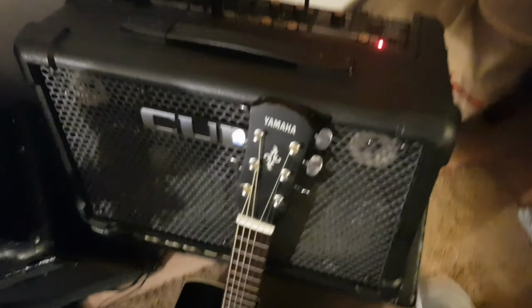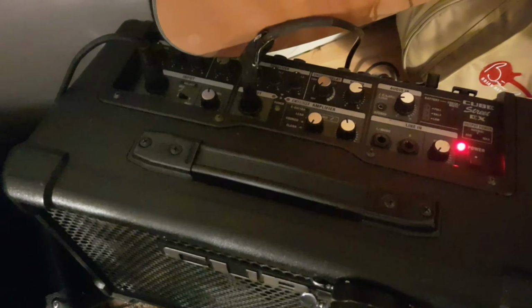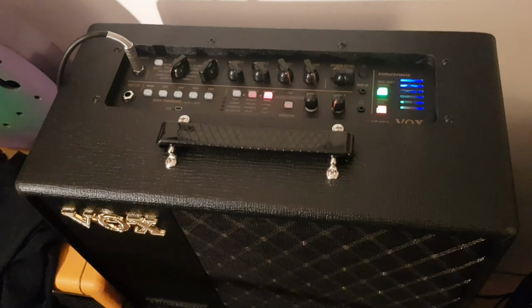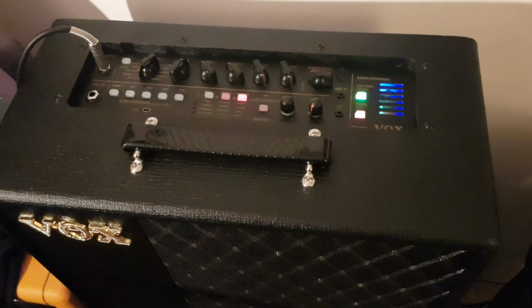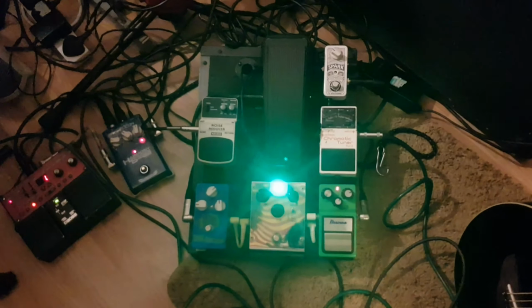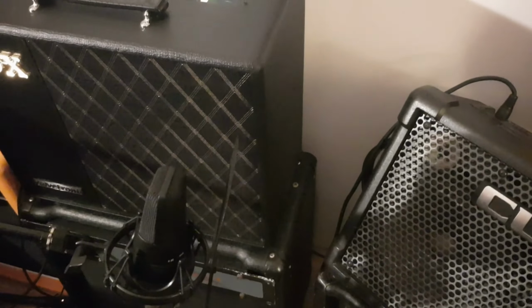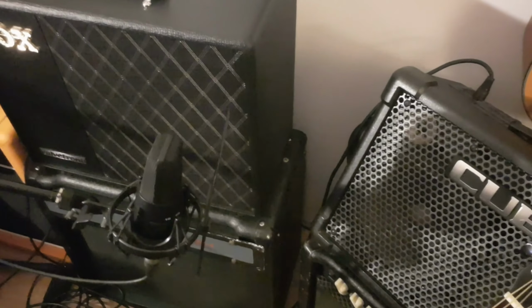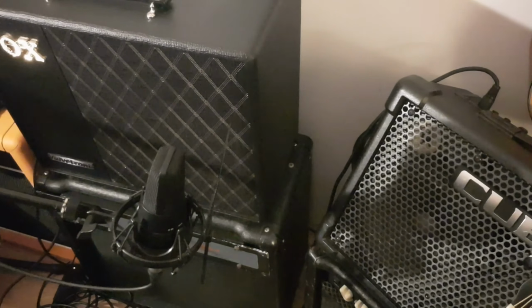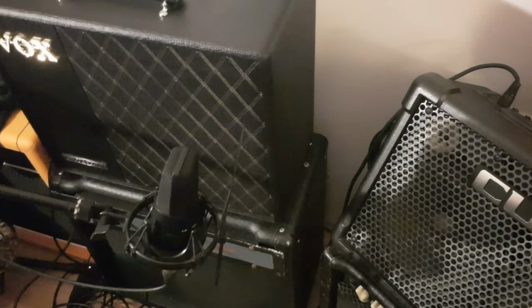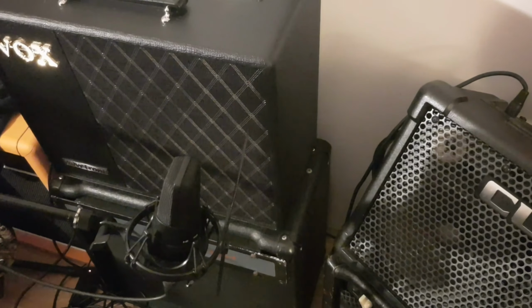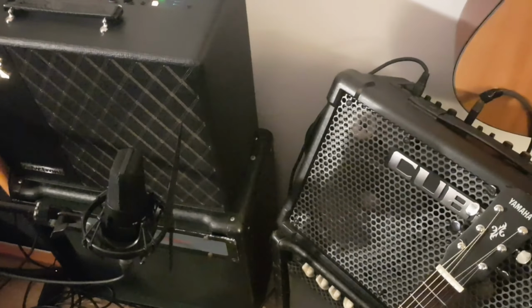I'm using my Cube as I would, just into the vocal, into the setup as I would use it normally. For the electric guitar, I'm using the Vox VT40X, just on the amp setting, no effects, because I'm using my pedal board as I would in a live situation, which is down there. My studio mic is placed in between the two, and I've balanced the volume, so it's a pretty decent volume in here. And then I check it on OBS by just doing a recording and playing it back, to make sure it's okay.